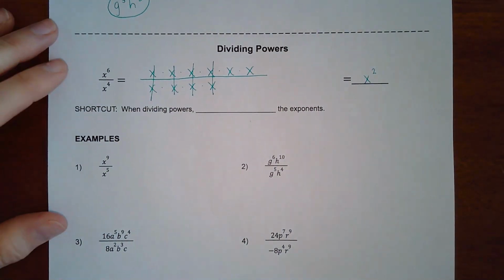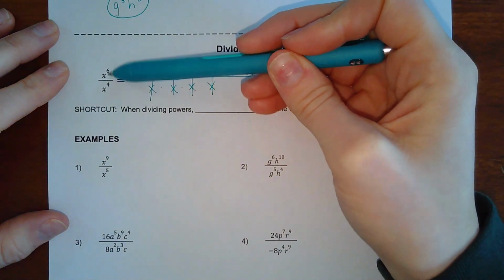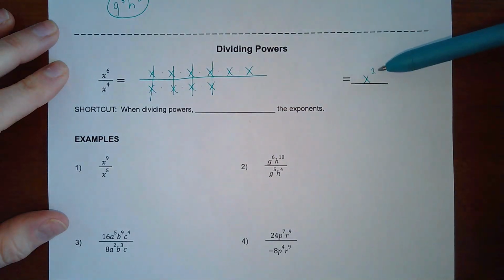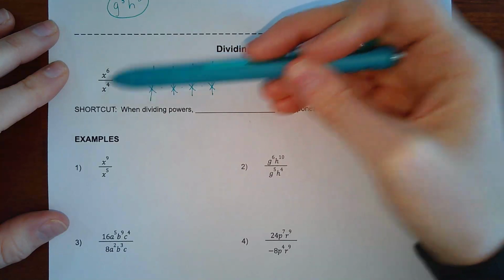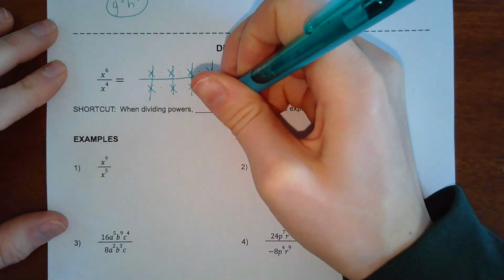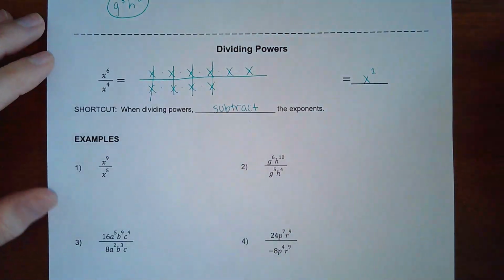If we try to find a shortcut, if we take a look at our original exponents here, we had a 6 and a 4, and we ended with 2. So if we think about that, we could subtract. 6 minus 4 would equal 2. So when we're dividing 2 powers, we will subtract the exponents.